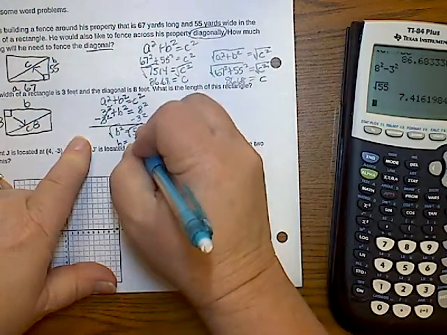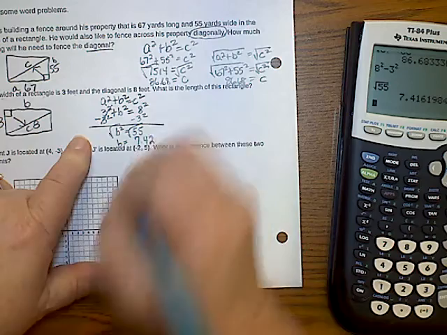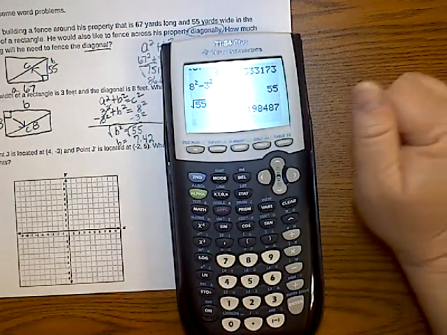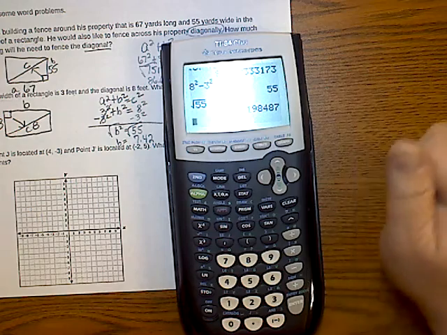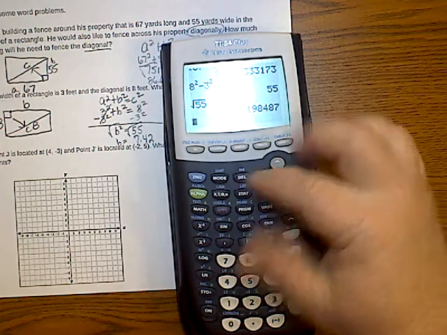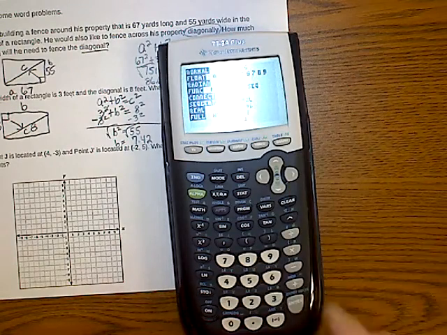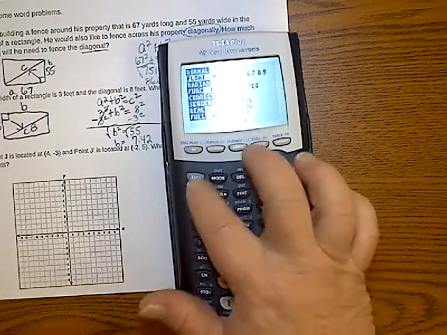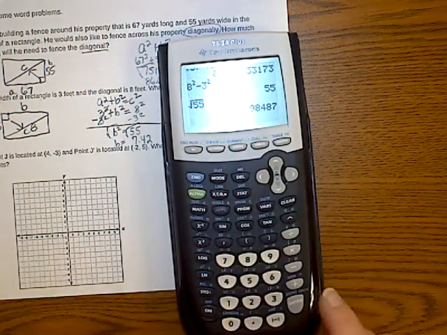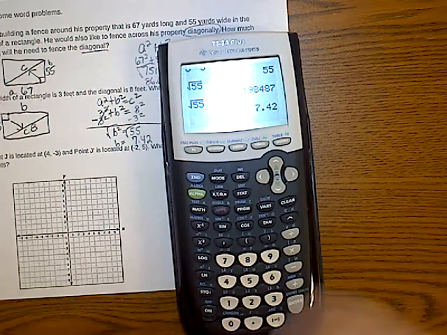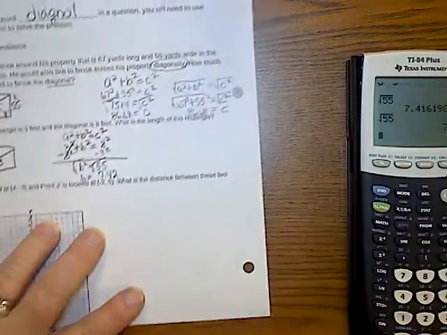So 7.42. Okay? If I wasn't sure and I'd forgotten to put my calculator, remember how I showed you to round to the nearest hundredths? Guess what I could do? Mode, go down, go over to enter, hit that 2, second and quit. Now watch this. Enter. It did it again, and now it rounded it to the nearest hundredth for me. Isn't that awesome?